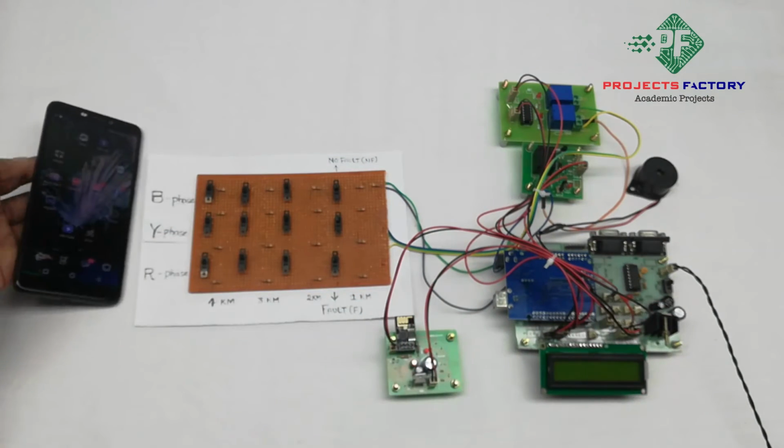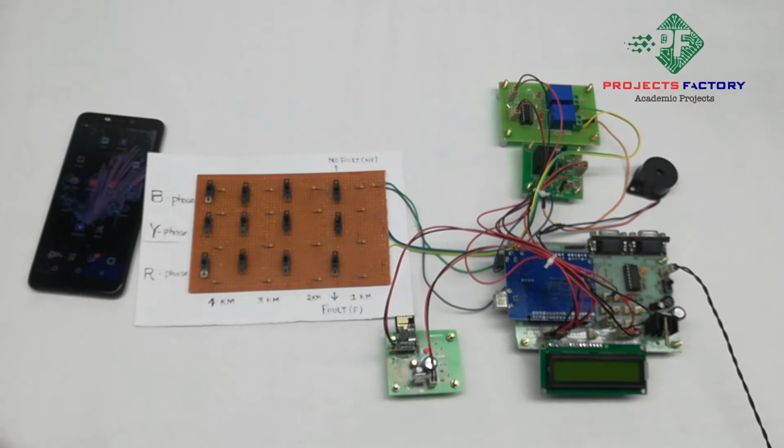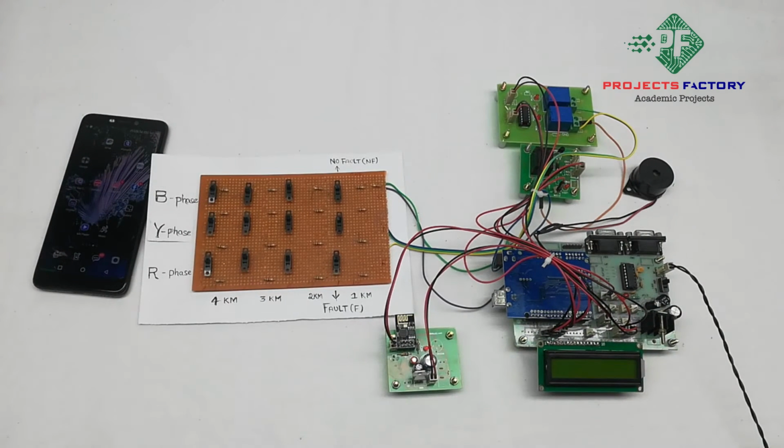Mobile should have internet through the SIM. Now we can log in server application in this URL. Here URL is projectfactoryserver.in using username and password. Username is IoT33 and password is IoT33.